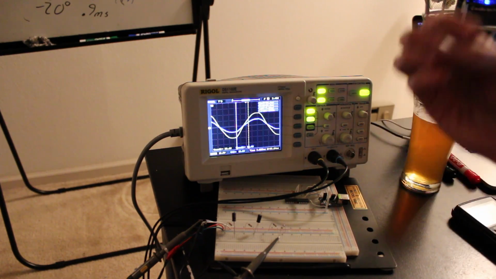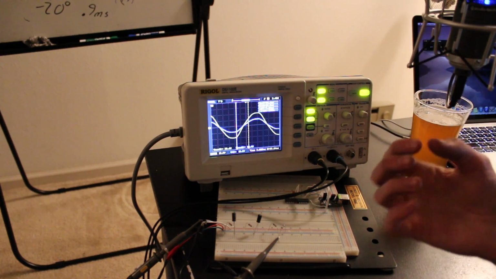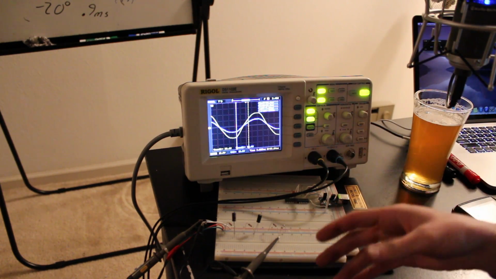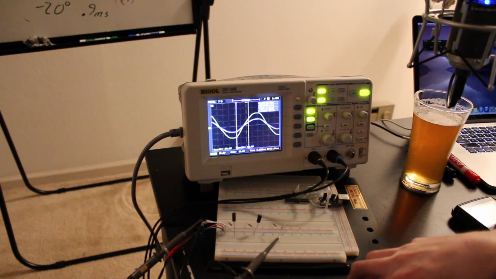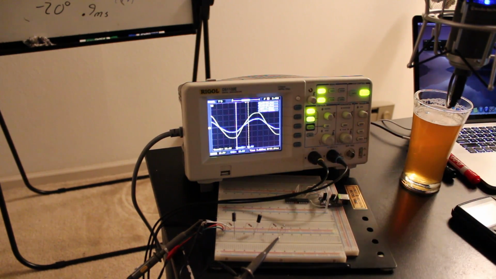So it should have been negative 90 minus a minus tangent inverse. So those two minuses give you a plus. So the actual calculation is minus 90 degrees plus tangent inverse of Xc over R. Okay, so a little bit of a mistake there.